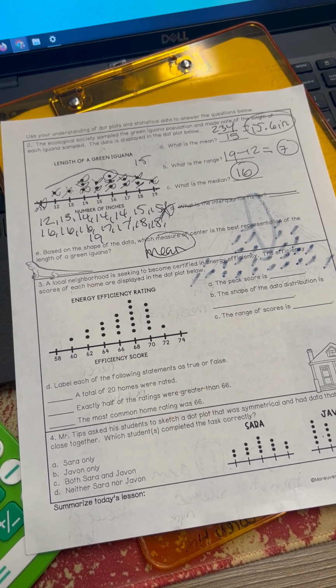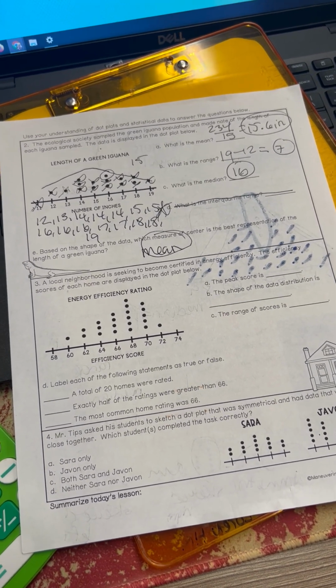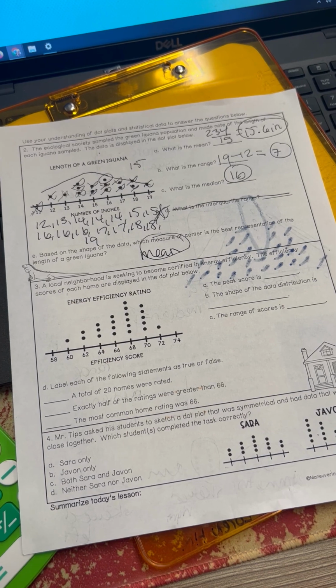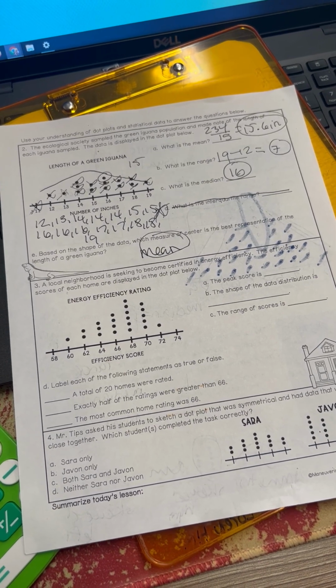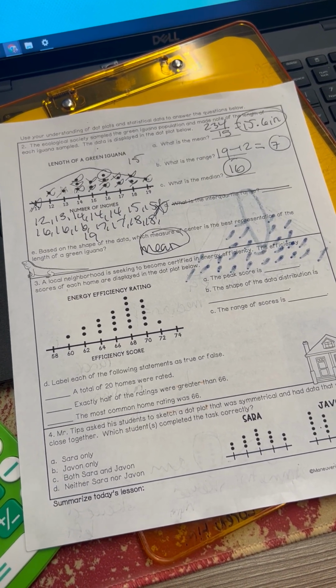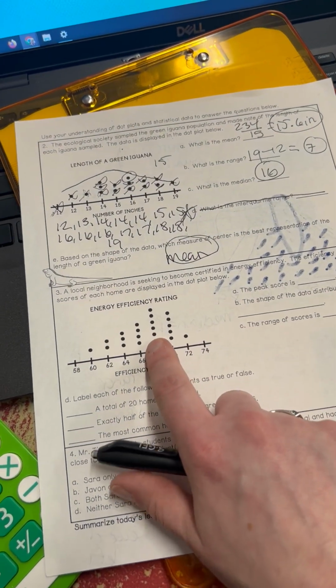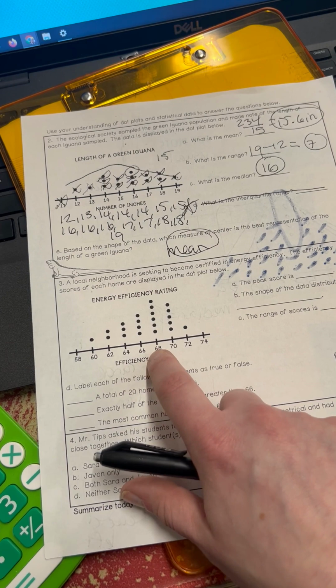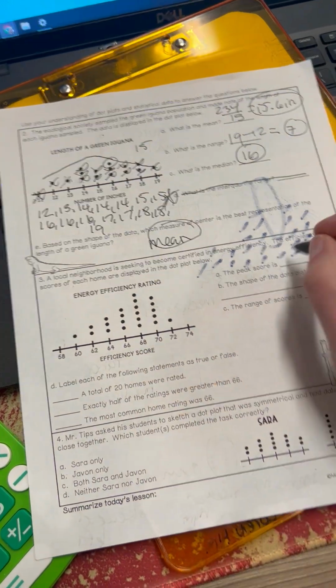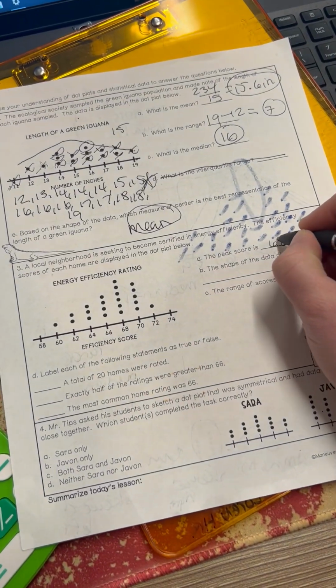Okay, number 3, a local neighborhood is seeking to become certified in energy efficiency. The efficiency scores of each home are displayed below. So the peak score, the peak is going to be your mode. So this peak is 68. You can see the peak, that's the highest point. So the peak score is 68.